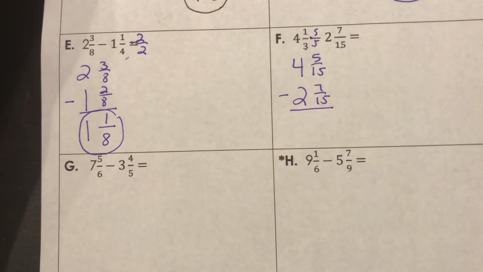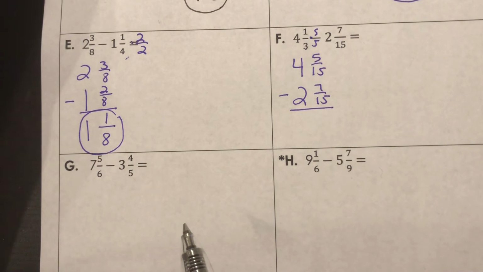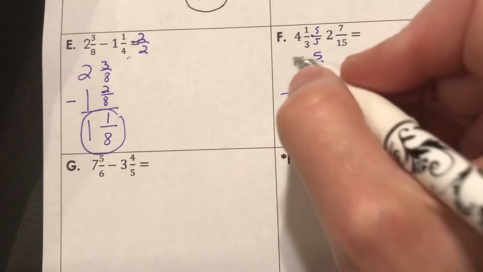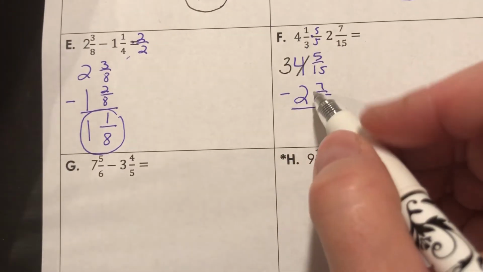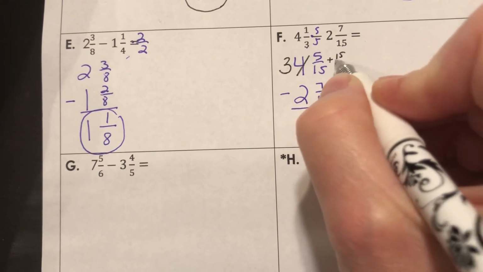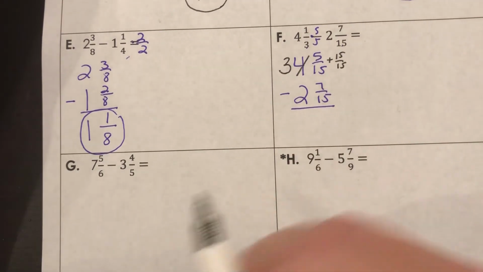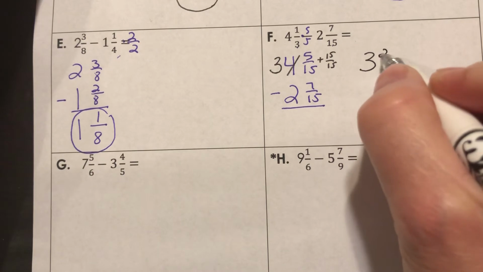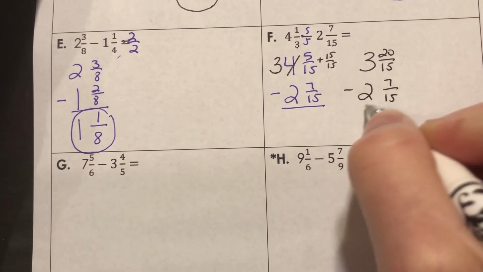And I notice with this one, I can't take 7 away from 5, right? I can't just say, oh, 7 minus 5 is 2, because you cannot subtract backwards. There's not a commutative property of subtraction. That means I need to borrow. So I'm going to borrow from my 4. I just borrowed 1 whole, right? And if we're dealing with 15ths, 1 whole would mean 15/15ths. So that's what I'm going to add to the 5/15. So my new problem would be 3 and 5 plus 15 is 20/15 minus 2 and 7/15.